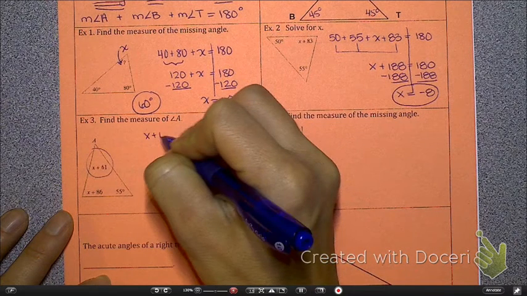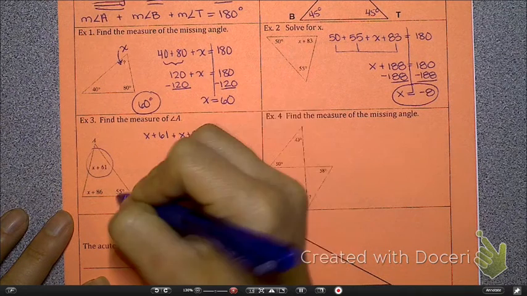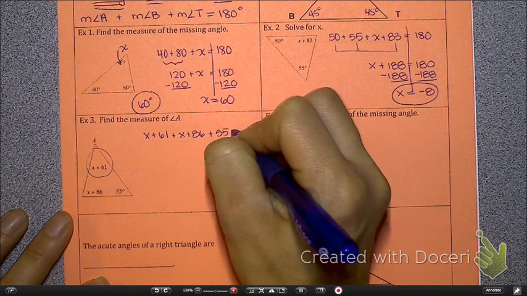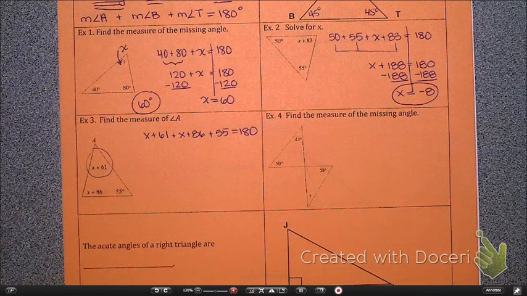x plus 61 plus x plus 86 plus 55 equals 180. That will help us solve for x. After we solve for x, then we can find the measure of angle A.